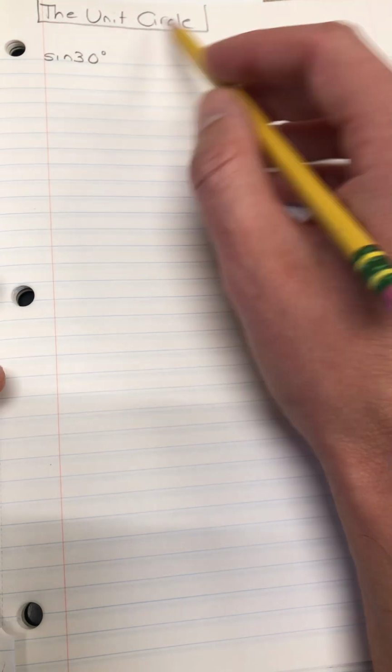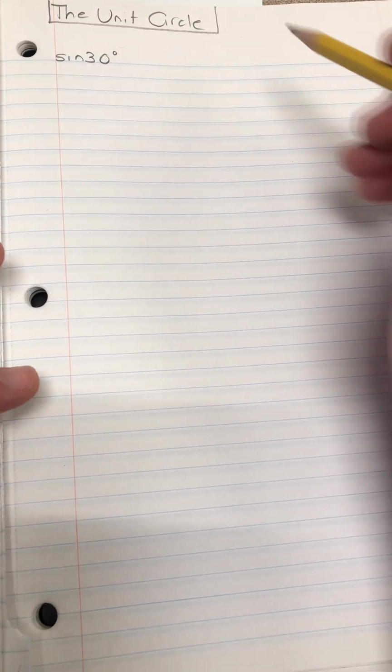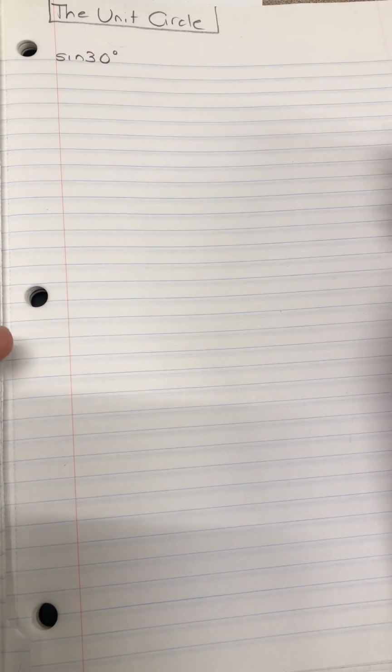I want to talk about the unit circle a little bit more. I've mentioned that phrase a little bit, but we really haven't talked about it. What does it mean? And we're going to talk about shortcuts so that when we're trying to evaluate trig functions in the future, it'll go a little bit faster.